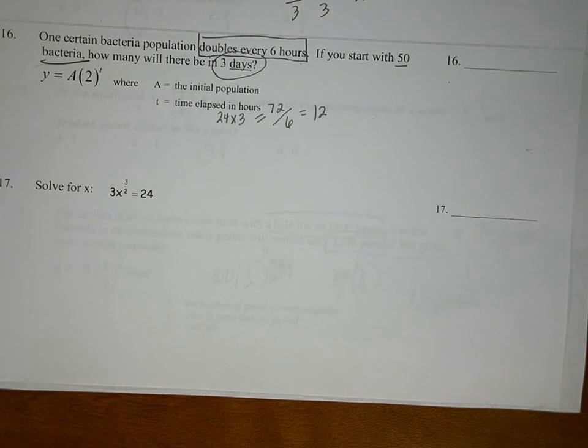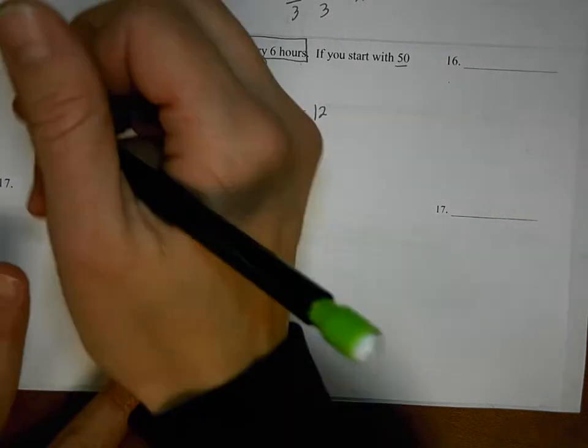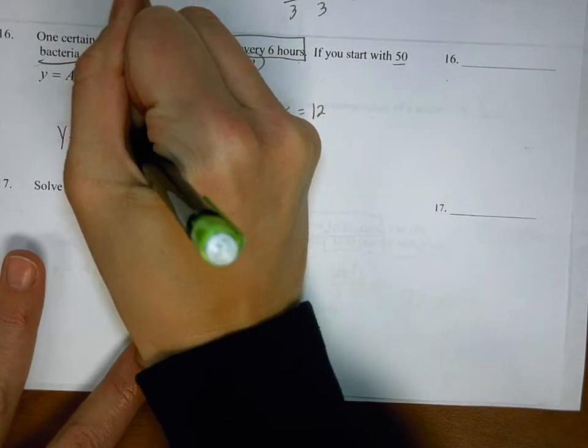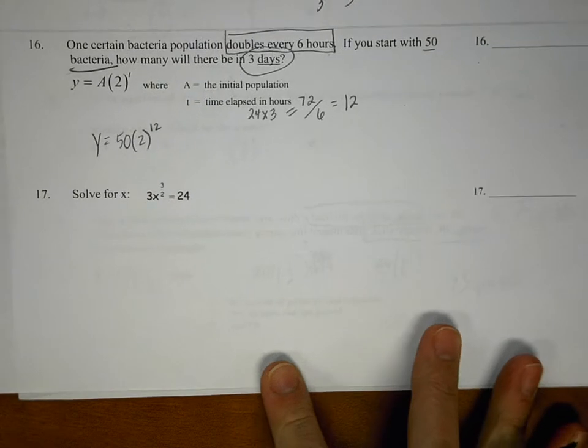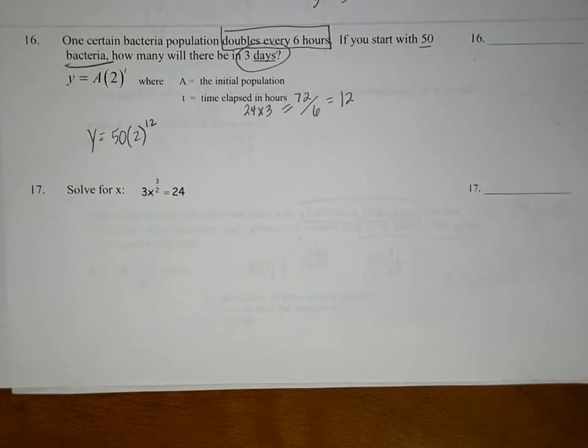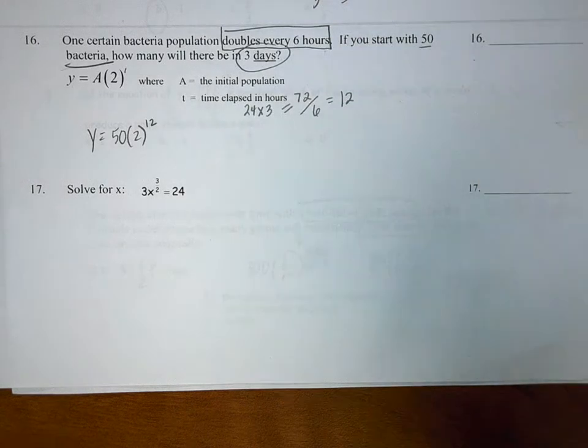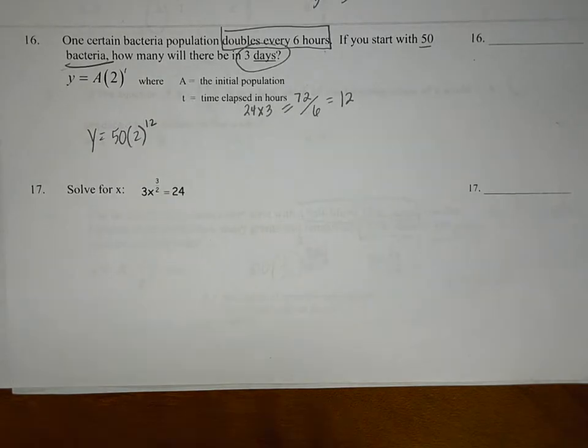There is a question on your test like this, which is why I am putting this in your group quiz. Okay? So, now in order to solve this, what is my initial population? 50 times 2 to the 12th power. Yes? Why do you divide by 6? Because since it's doubling every 6 hours, there are 72 hours, and so it's going to double one time every 6 hours. So normally in most of our equations, we would put the hours and then like your half-life or whatever, but on this one, you have to do that yourself.